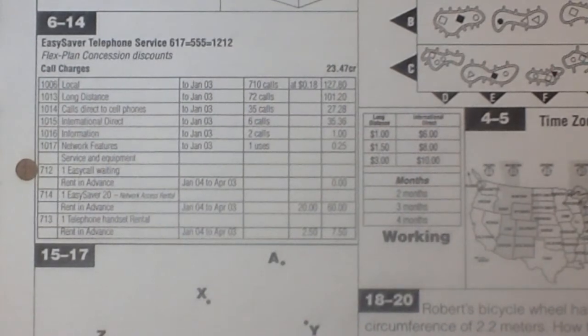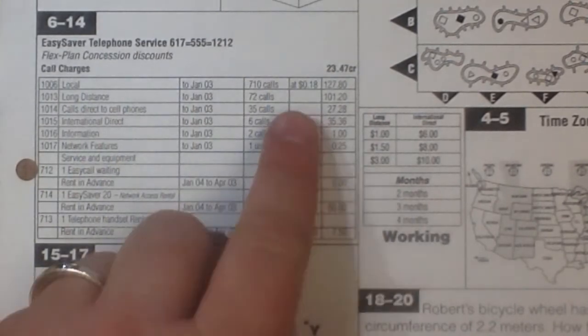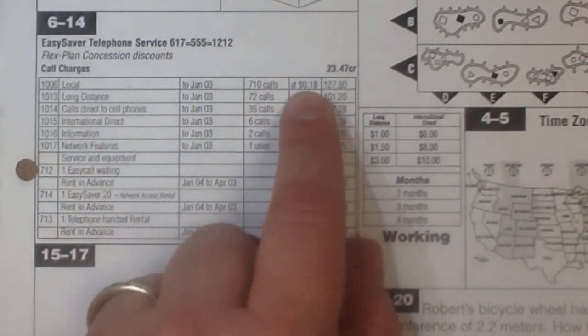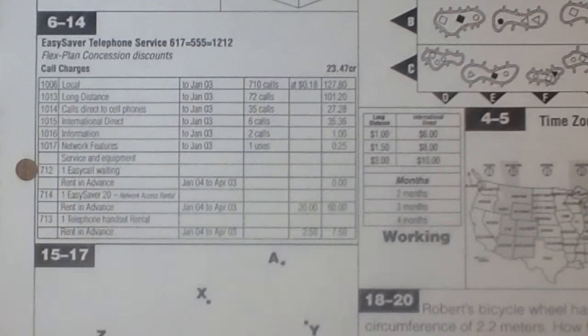Number 7. The cost of each local call was 18 cents. What was the total cost for local calls? That's how much it cost. This is our total.